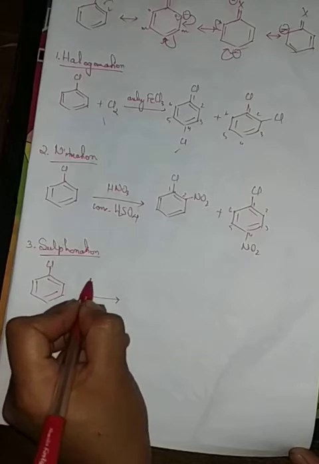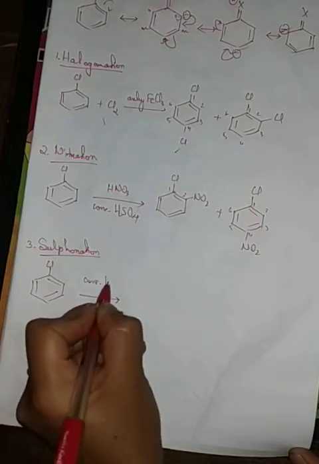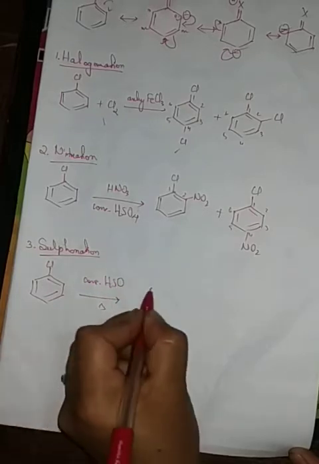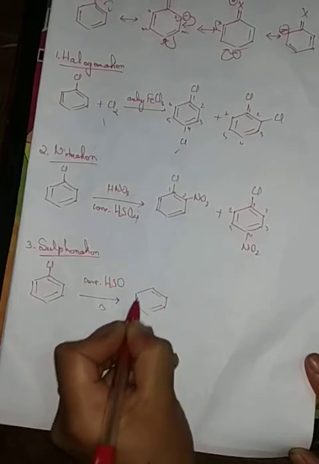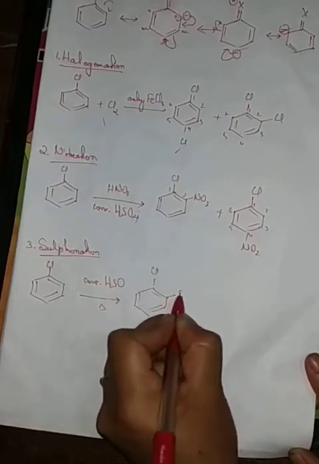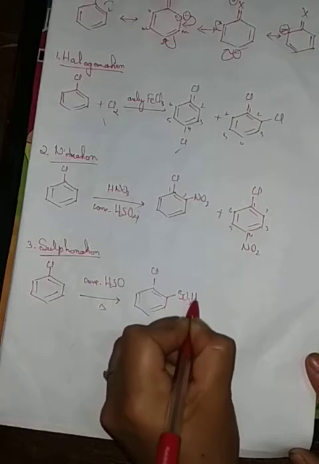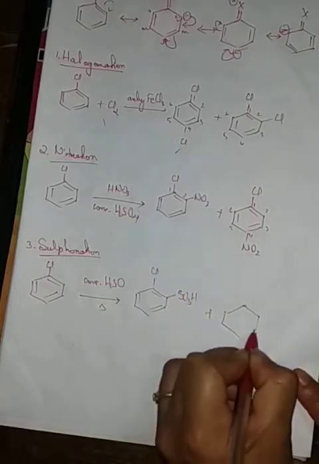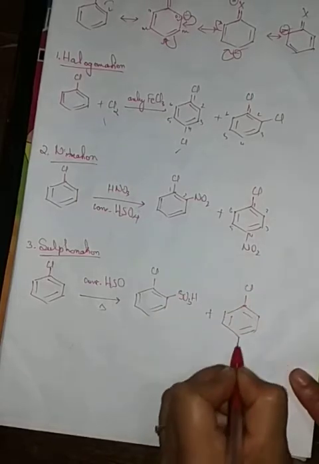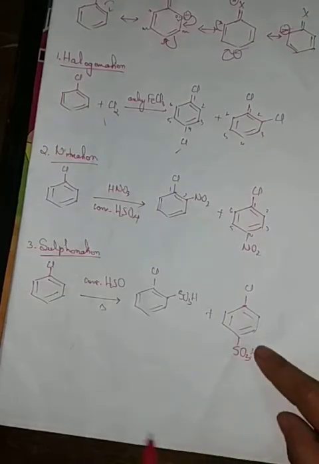Here, sulfonation occurs in the presence of concentrated H2SO4. We'll be getting 1 at the ortho position, SO3H, plus 1 at the para position, SO3H. This will also be the major product.